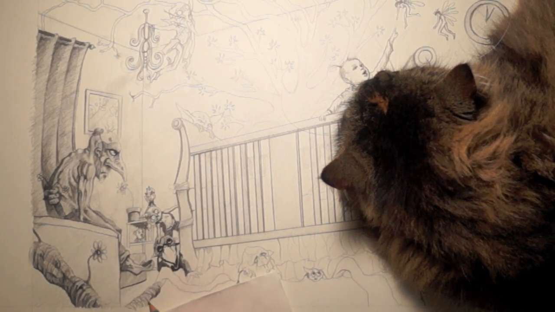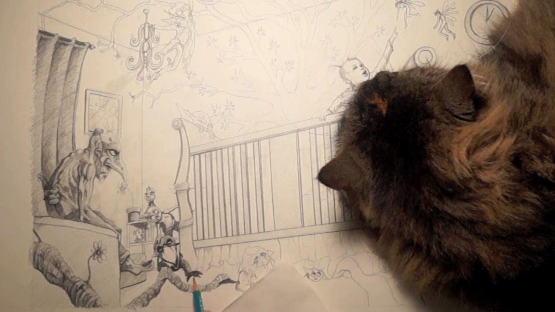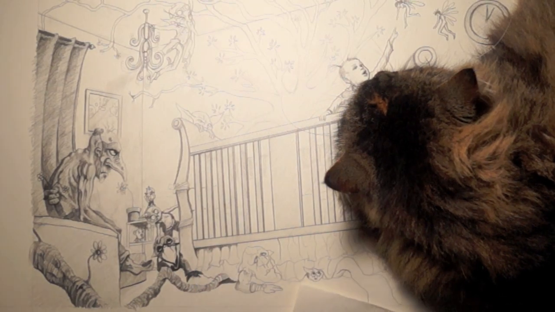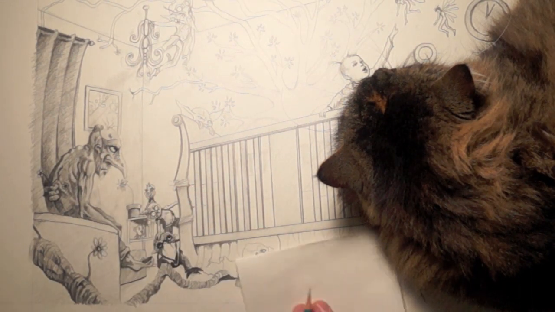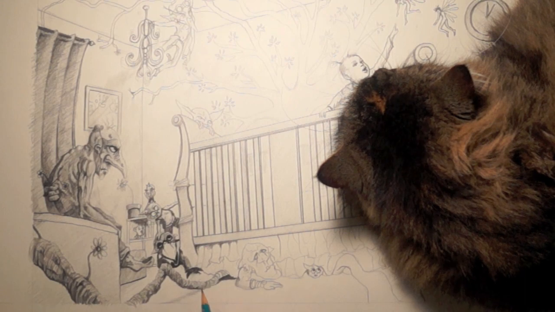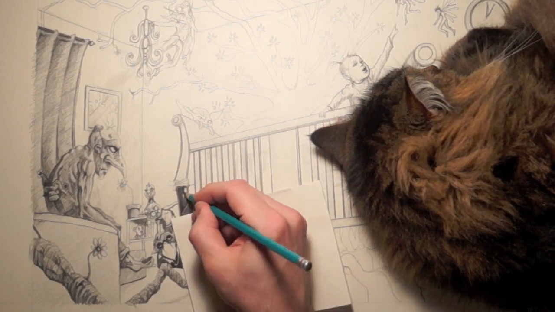On the roots and the tree, I decided to use this kind of half moon shape shading technique. It really gives the roots a nice round organic look, and I liked it a lot, so I decided to do that. I'll do that on all of it, and I'll go over it again with a really dark pencil because those roots are supposed to be really dark.